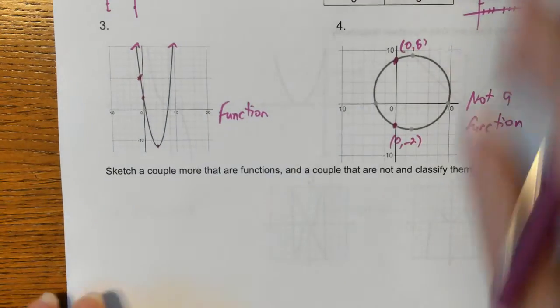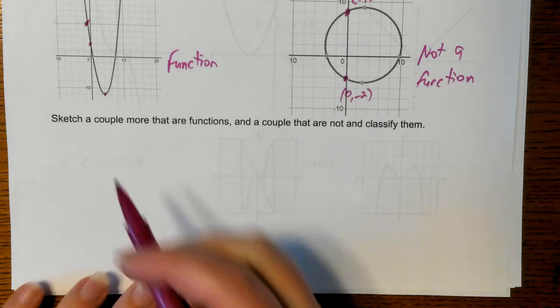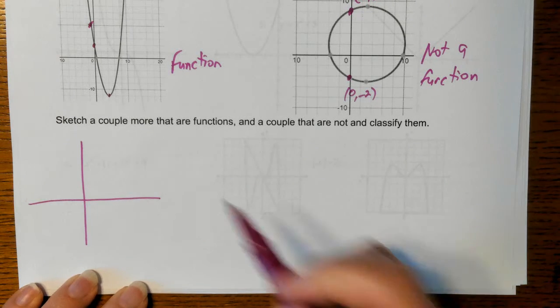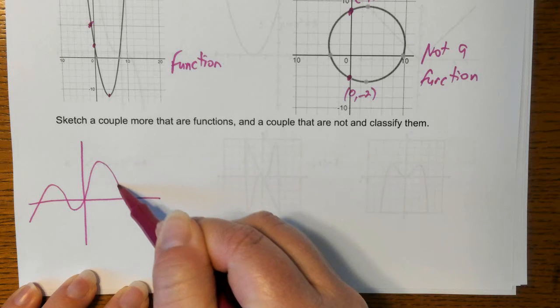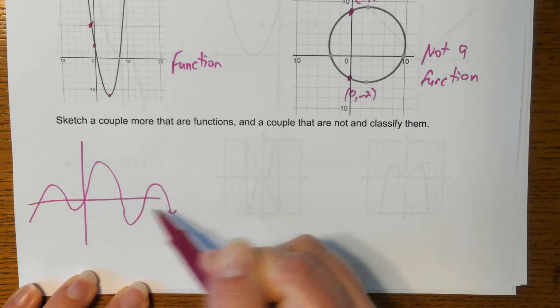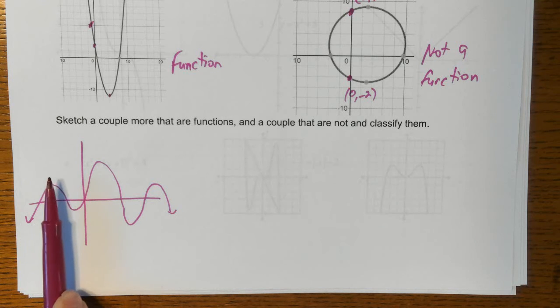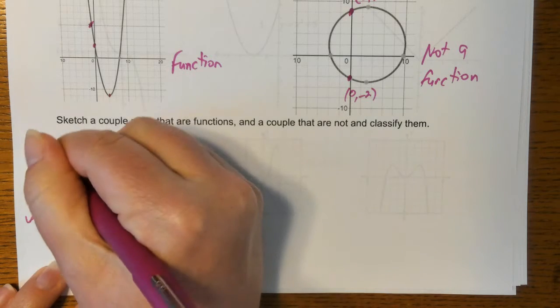Okay? Then they ask us to sketch a couple more that are functions and a couple that are not, and let's classify. So you can kind of draw what you want. As we go further in the course, we're going to see some really crazy graphs that may look something like this. But if you'll notice that on my drawing here, if I drag my pencil across vertically, I never touch more than one point at a time. So this is a function.